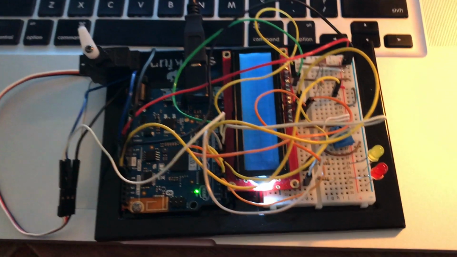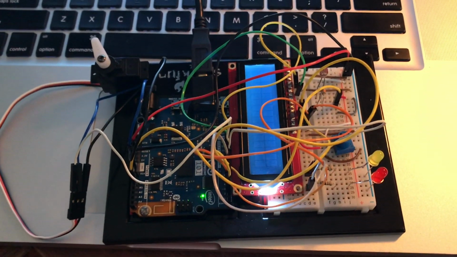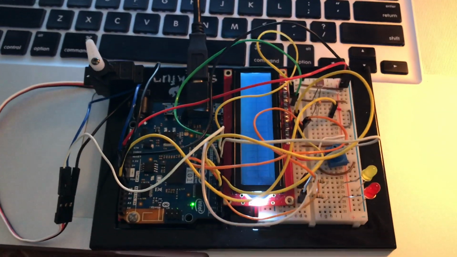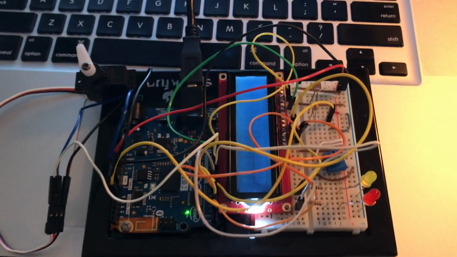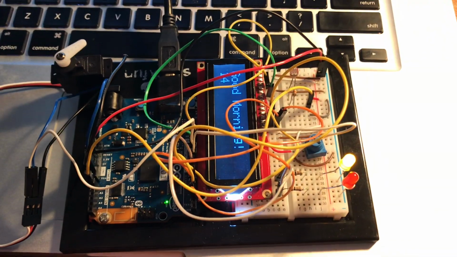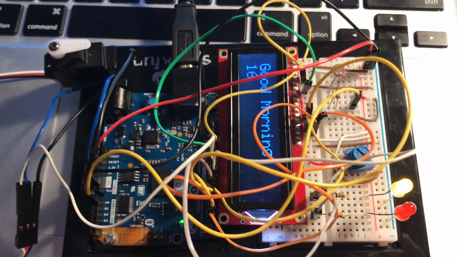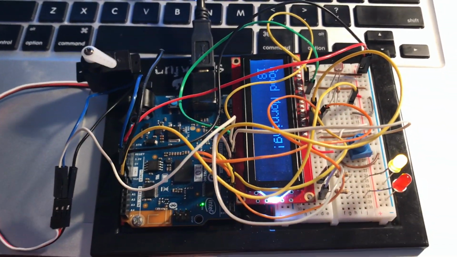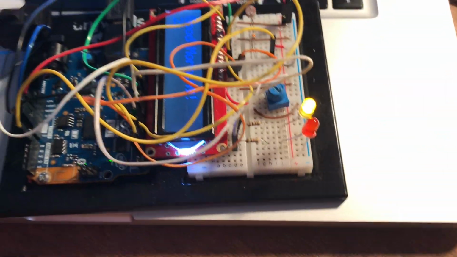So here we have the board. You can see that no light has changed, so the board is not saying anything and the servo motor isn't running and the lights are not on. If we turn up the light, this board will display good morning and the seconds that have passed. The motor will turn to 180 degrees and the first LED will turn on.